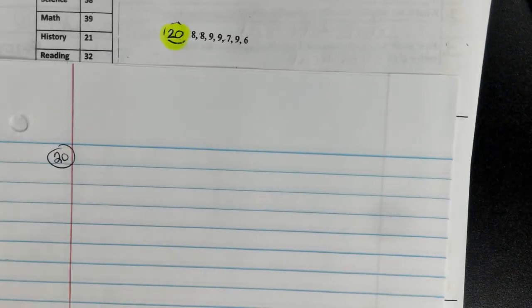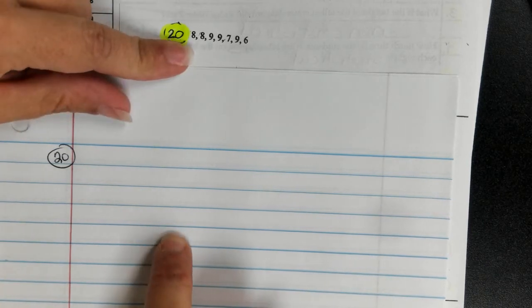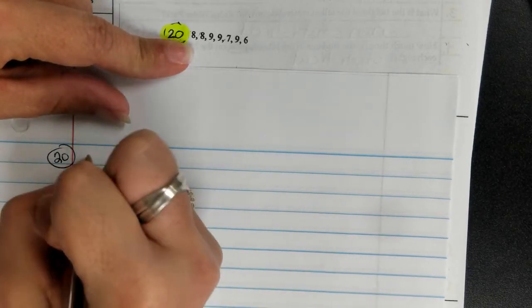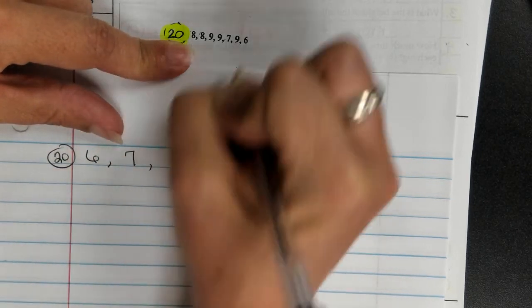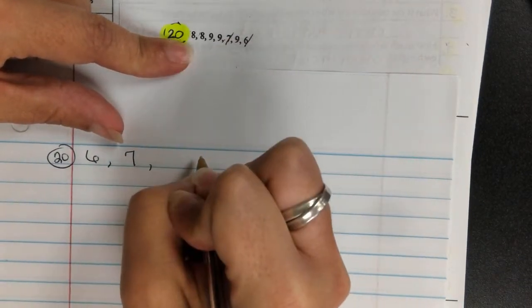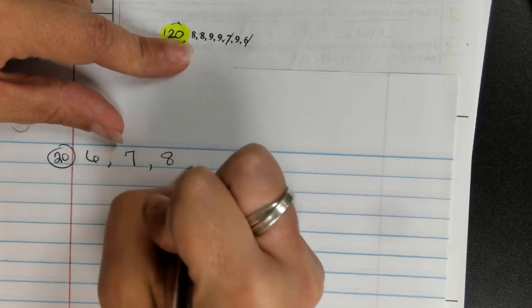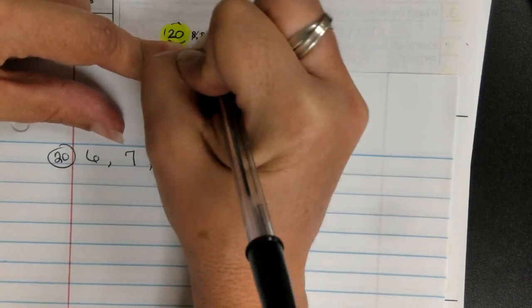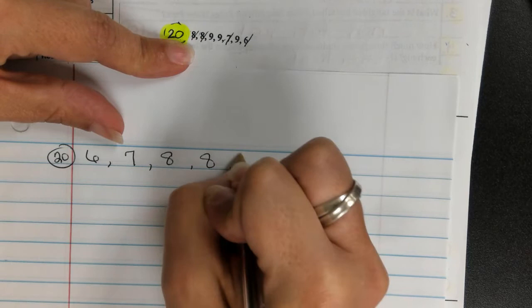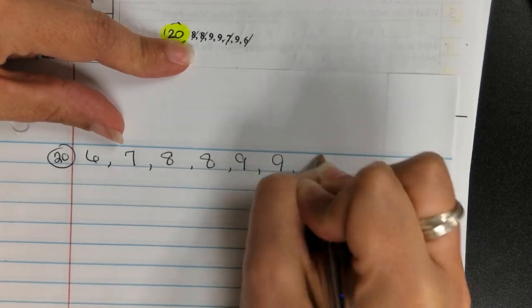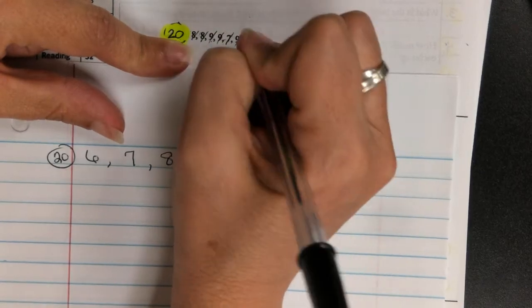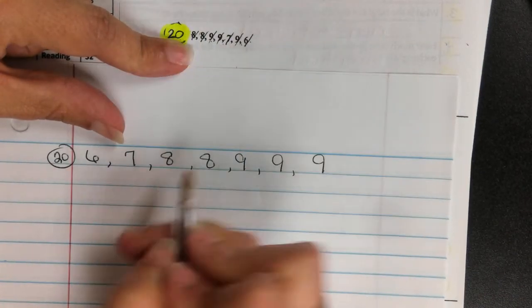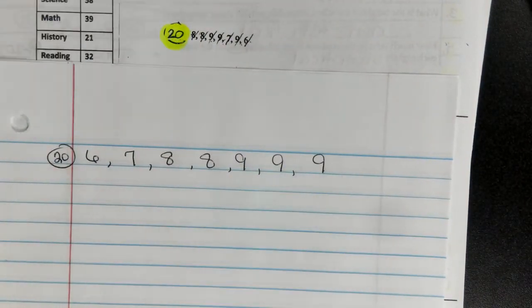Okay, so step 1 on number 20 is I'm going to take them and put them in order from least to greatest. I'm going to spread them apart just a little bit in case I need to write around it. Okay. So 1, 2, 3, 4, 5, 6, 7. Okay.